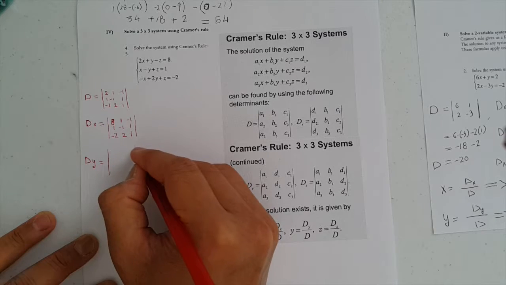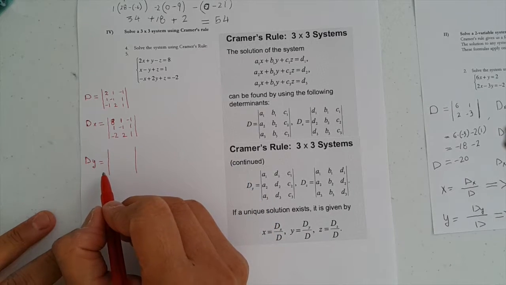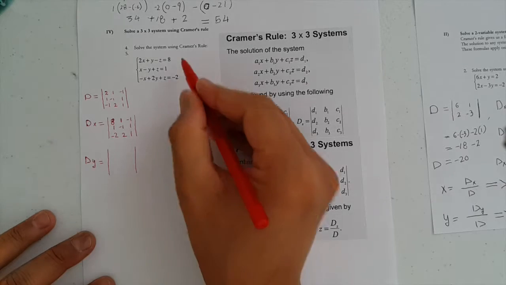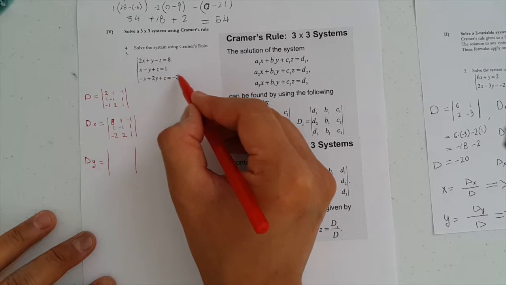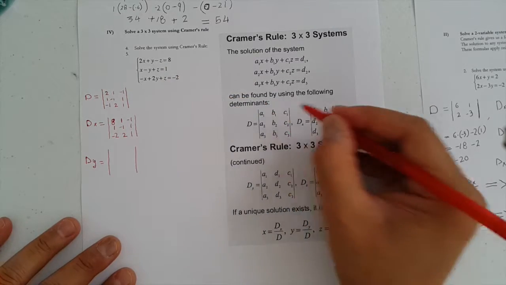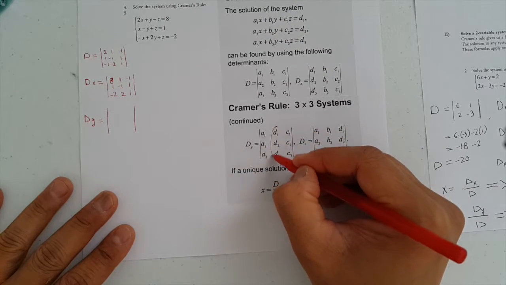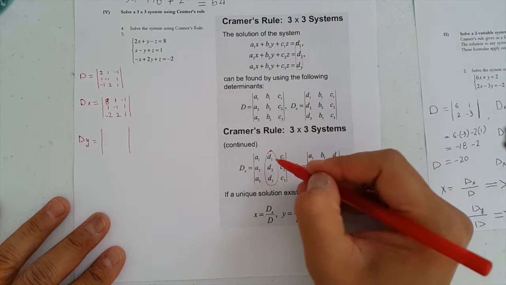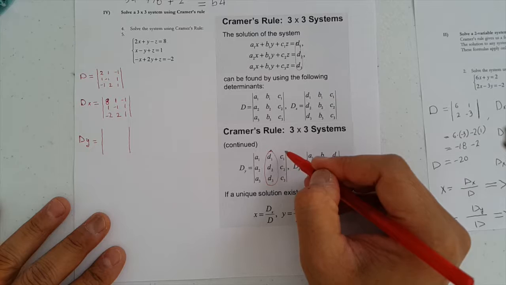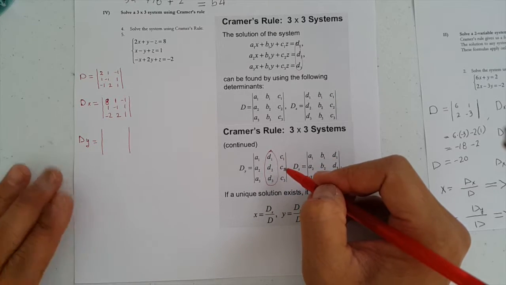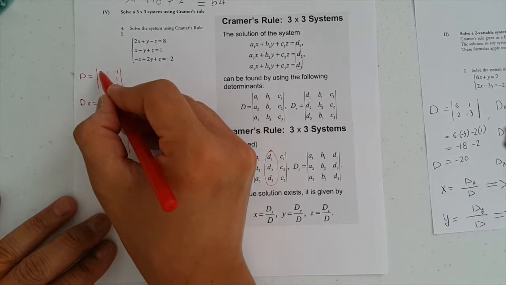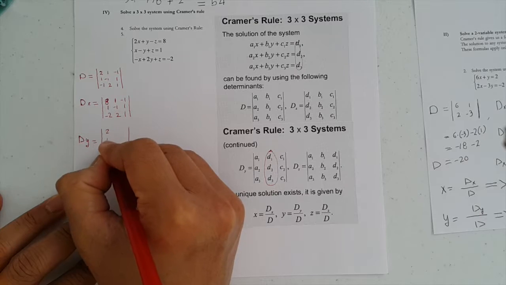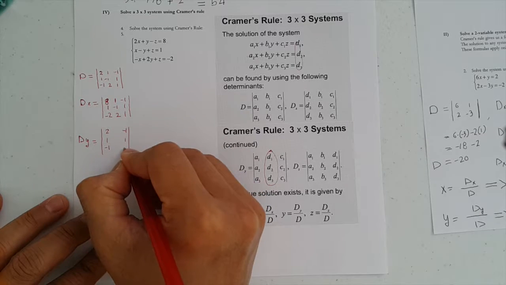And you might have already guessed it. You're going to replace the y column, or the middle column, by the coefficients after the equal sign, and that's the difference. So if you look at D sub y, see how these are the coefficients after the equal sign? That gets replaced into the middle column, while the first and last are for the x and the z. This is the x column, and this is the z column, so copy these down, okay? So 2, 1, negative 1, negative 1, 1, and 1.